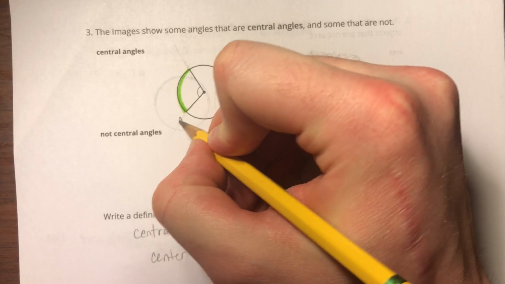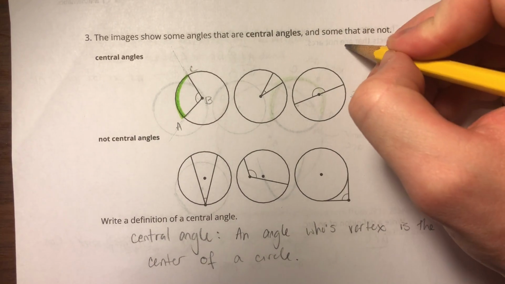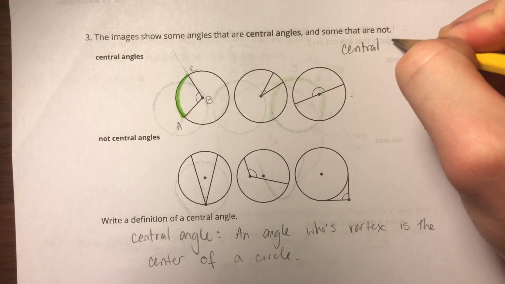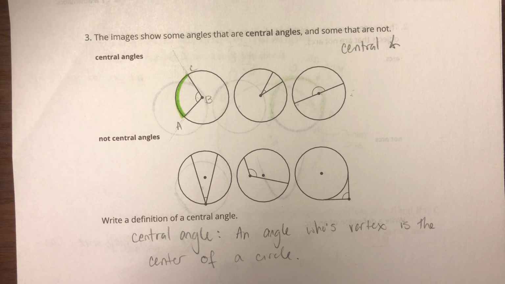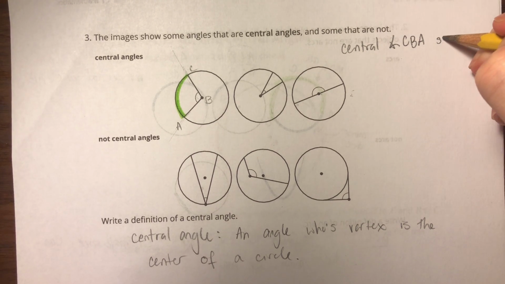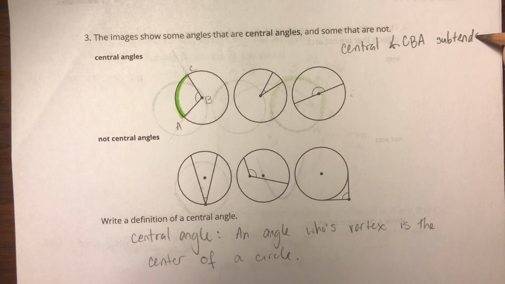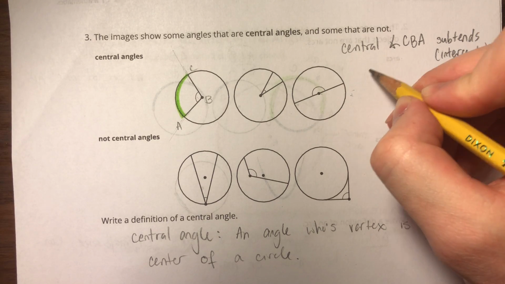So let's say I'm going to call this A, B, C. We would say that central angle CBA subtends, or if that word is throwing you off, you can also use the word intercepts, arc AC.